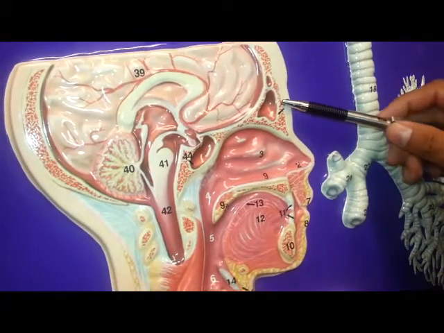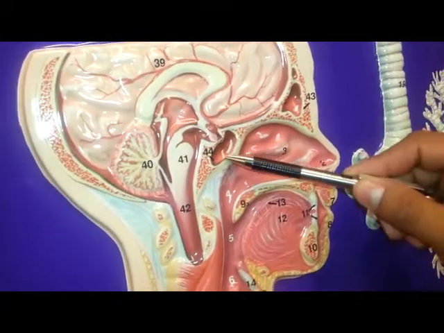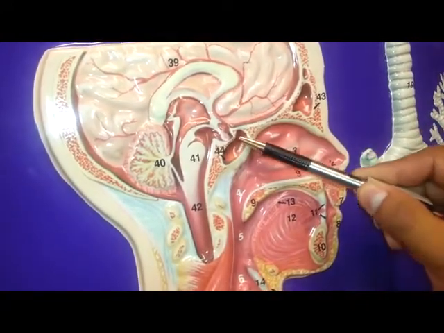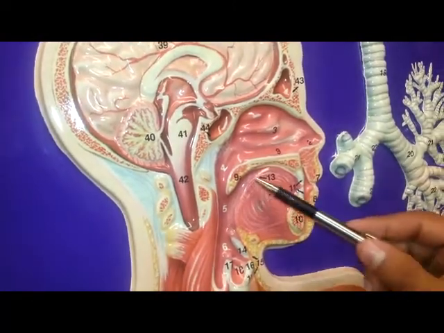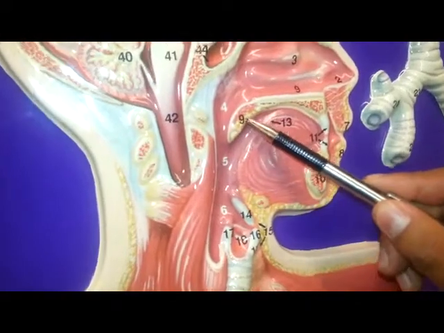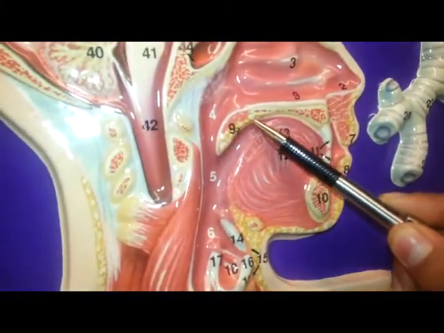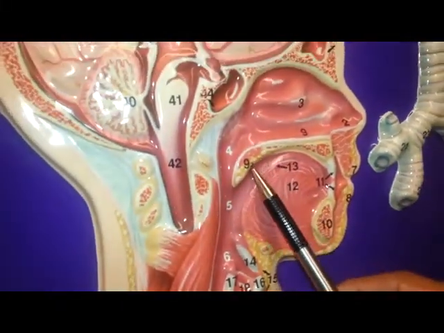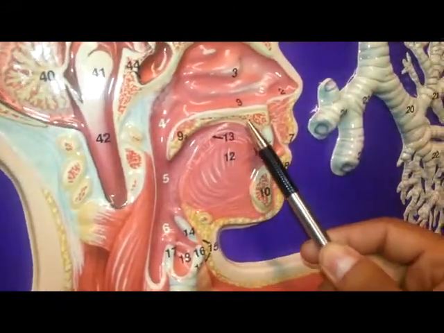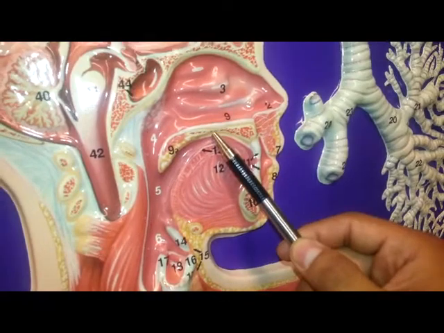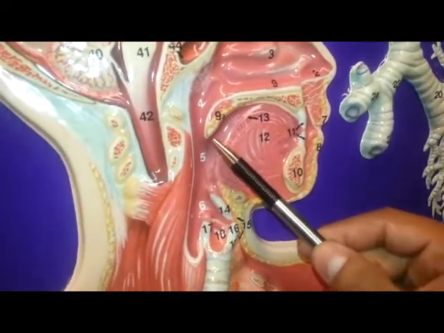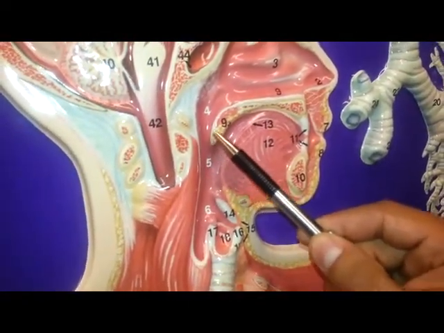Next would be the sphenoidal sinus, which is 44. Next would be the soft palate, which is on 9A, and the oral cavity, 9A. Next would be the hard palate, still on 9A, but more located up here. Next would be the uvula, which is below the 9A, right here.